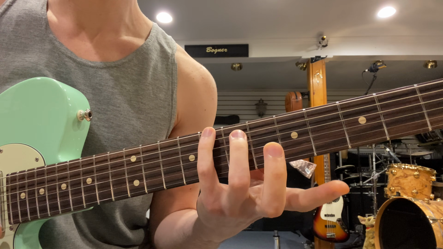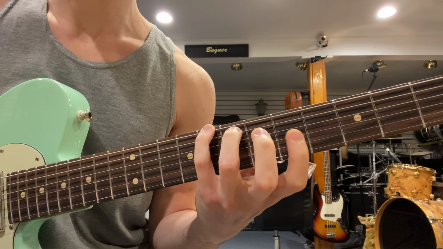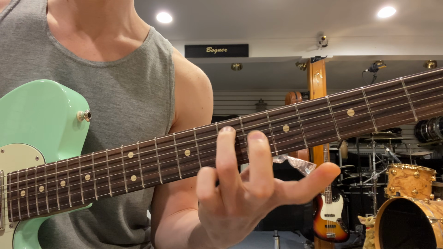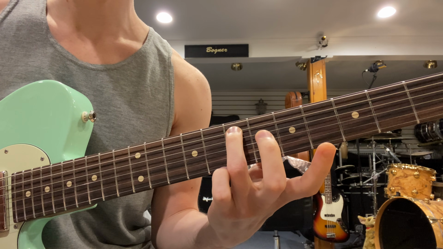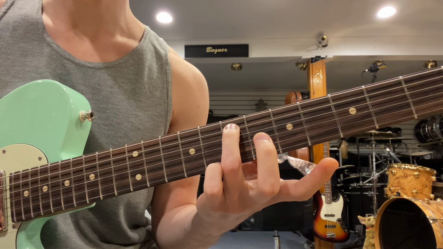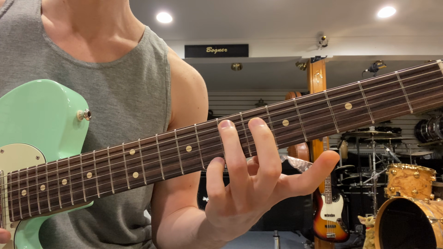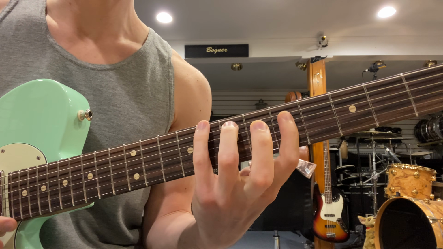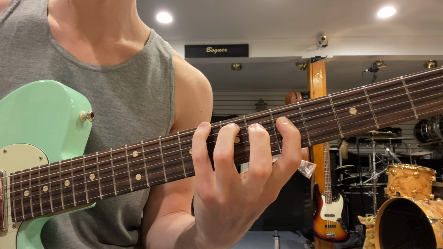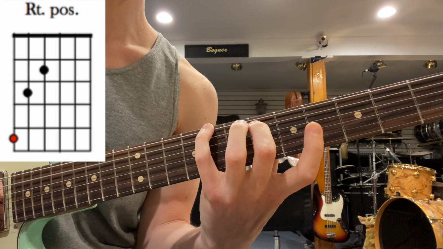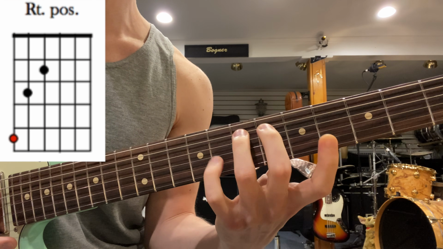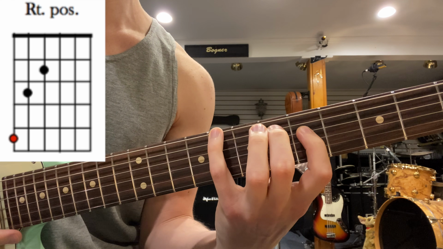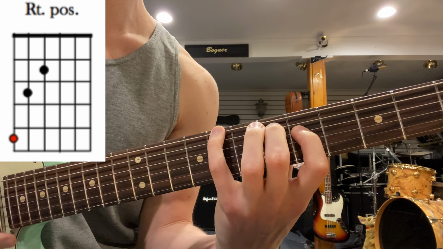So if we look at this shape, which is 1, 3, 5, or C, E, G, that E note in the middle is the 3 that we have to make a flat 3 instead. And all that means is that we flat it down or bump it down 1 fret. So instead of 1, 3, 5, we have 1, flat 3, 5. So this is the difference right here. So this is our first root position C minor triad.